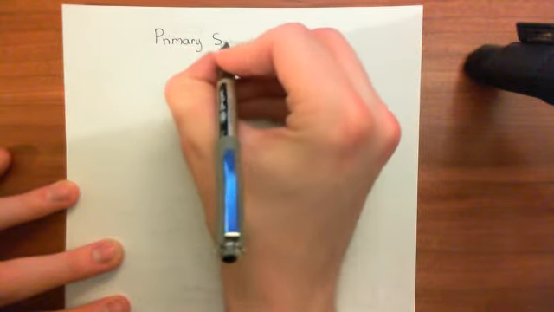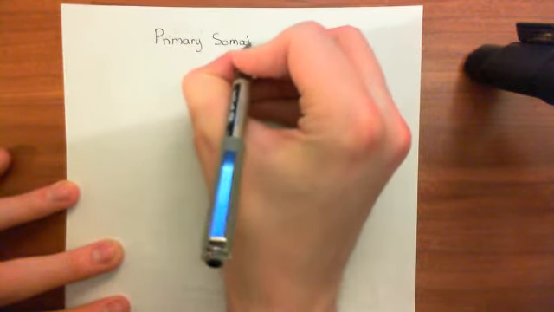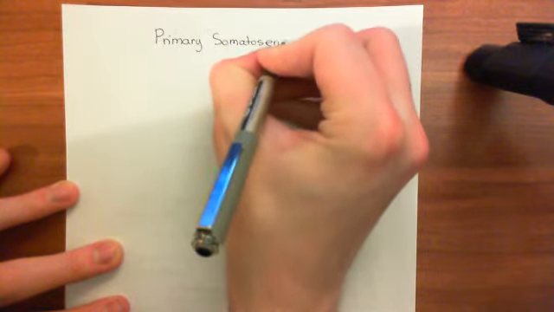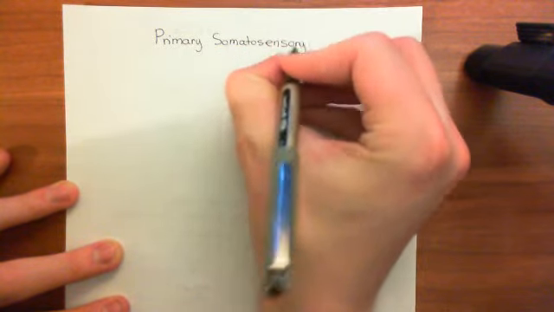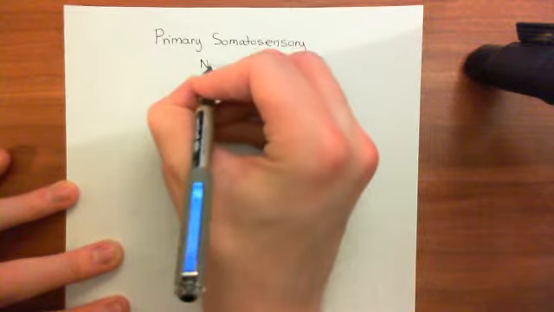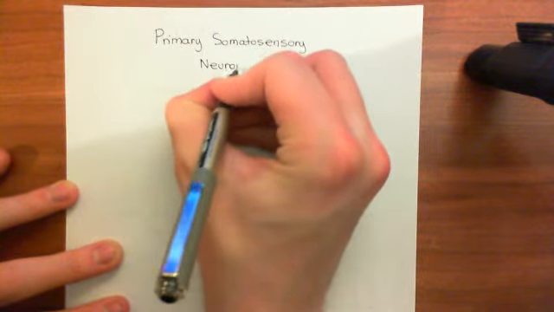Basically, you can classify primary somatosensory neurons into 4 separate categories. These categories are based on anatomical features, basically. They're based on how thick these primary somatosensory neurons are.